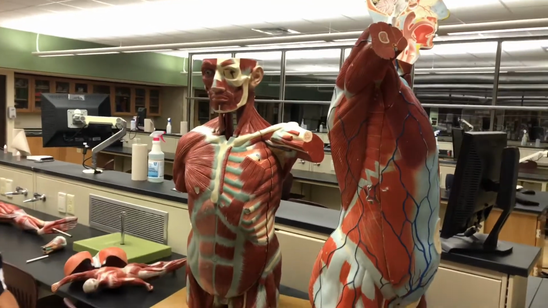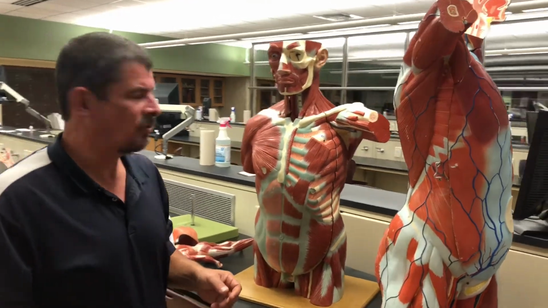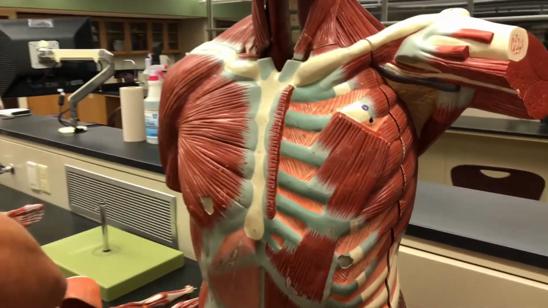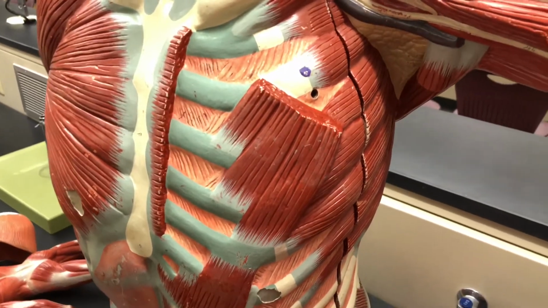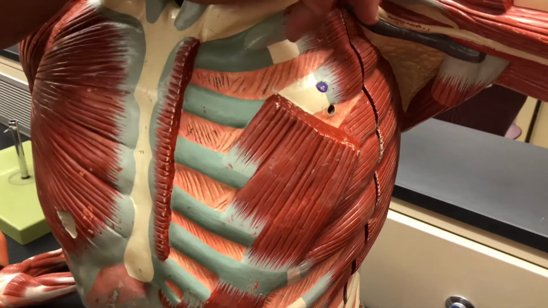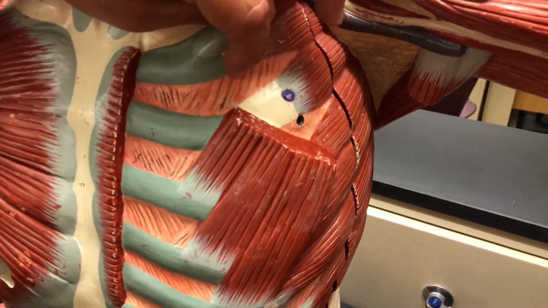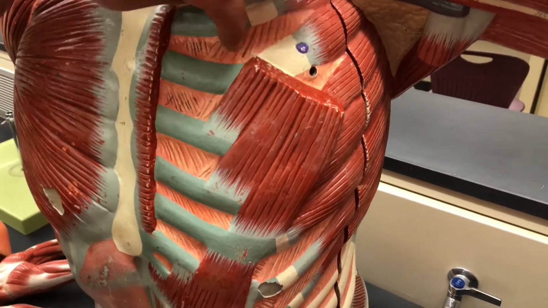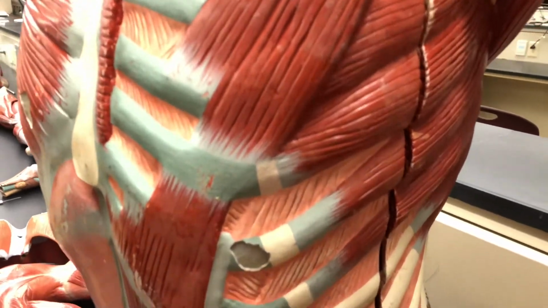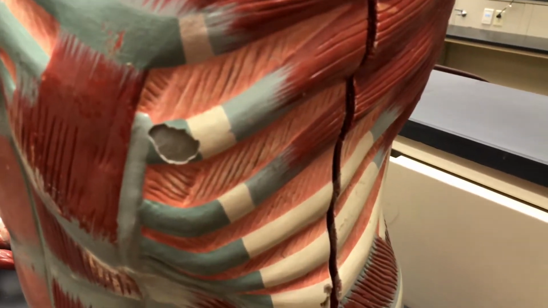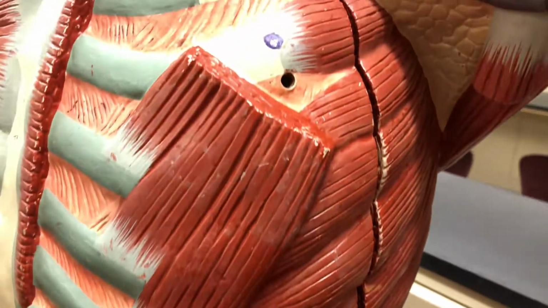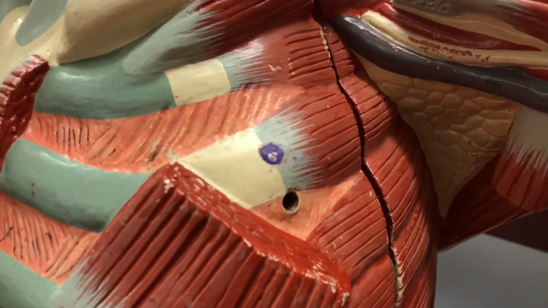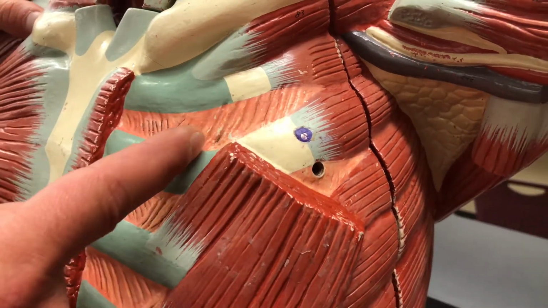The next one are the intercostal muscles. The intercostal muscles are found between the ribs. We have the external intercostals, which are superficial, and the internal intercostals, which are deep. Now, here are the external intercostals running right here. The muscle fibers run down and in. And folks, if you just stand up and put your hands into your pockets, the direction that your hands are moving into your pockets is the direction of the muscle fibers of the external intercostals.